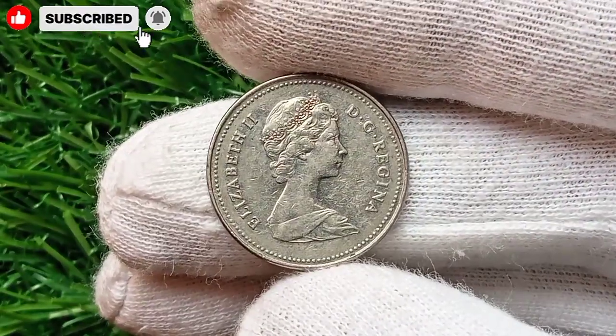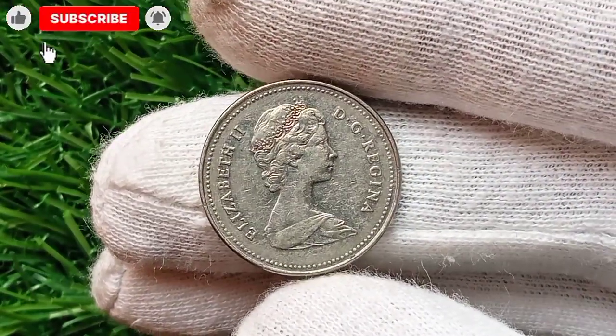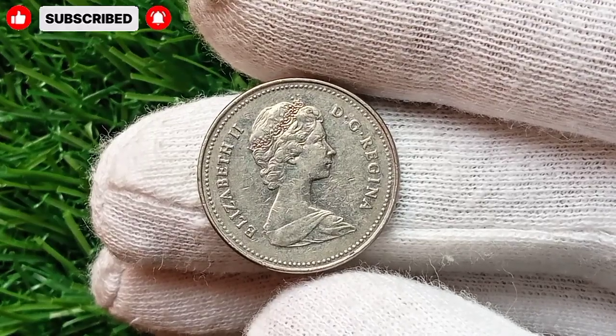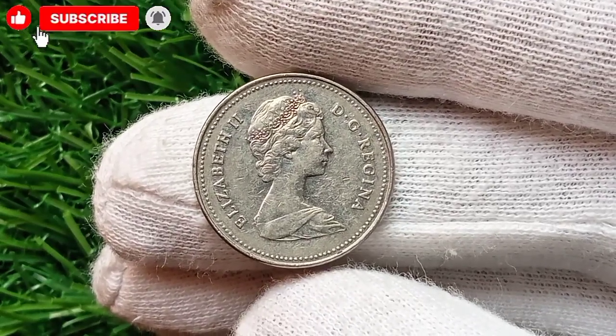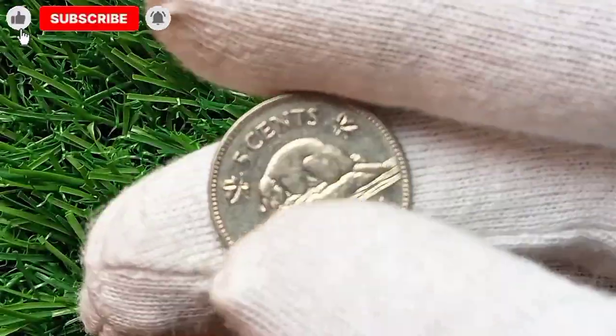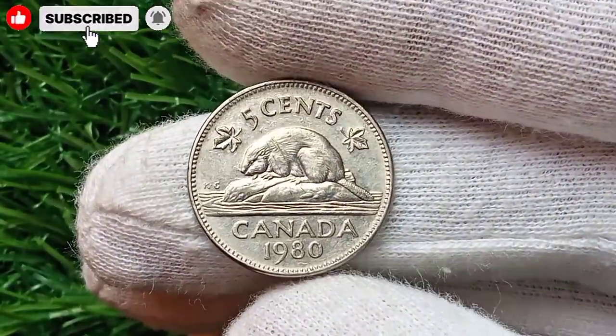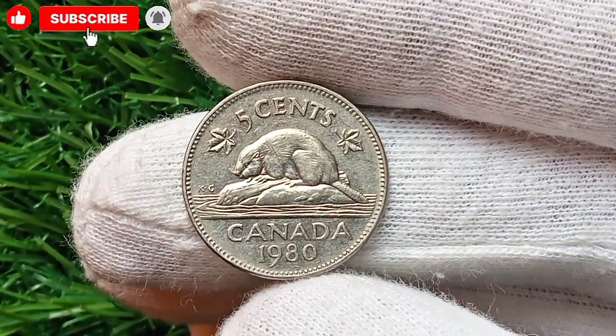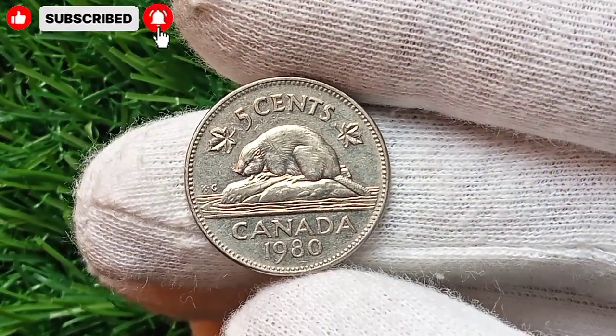Another fascinating aspect of the 1980 coin is its connection to world events happening at the time. Canada in 1980 was undergoing economic stress, facing inflation, rising metal costs, and political changes, including discussions about national identity and constitutional reforms. It was a period when every part of the economy mattered, even the production of small coins like the 5-cent piece.